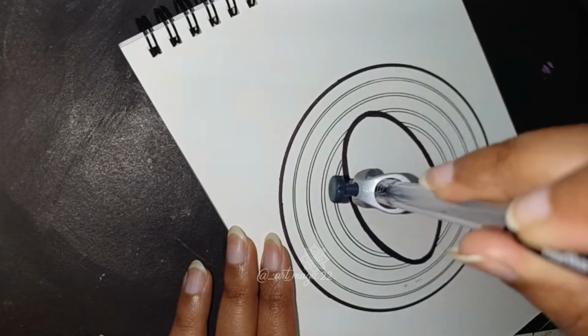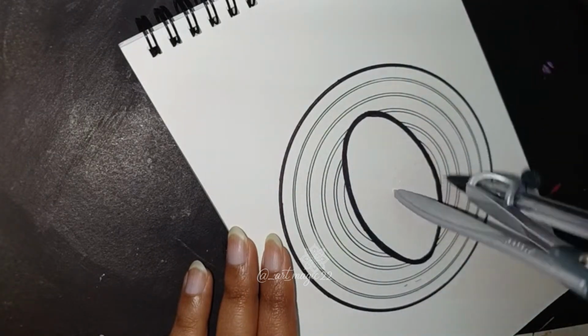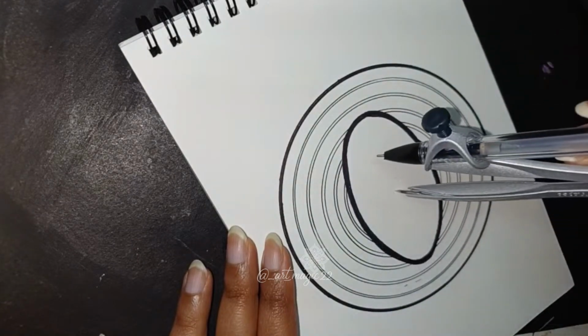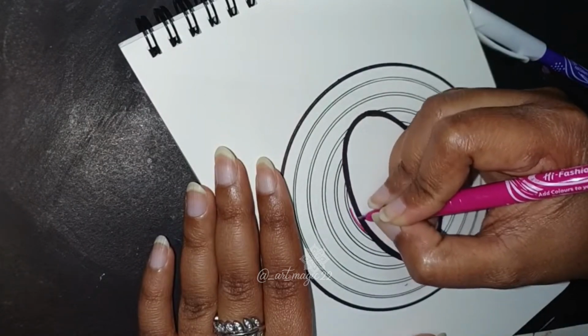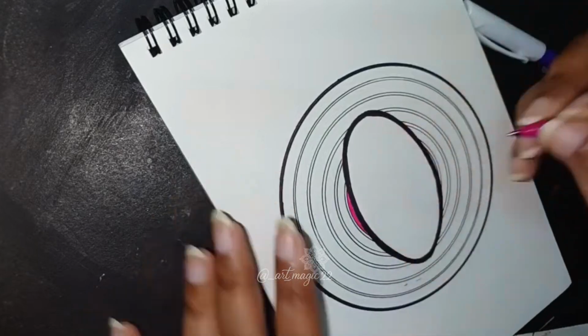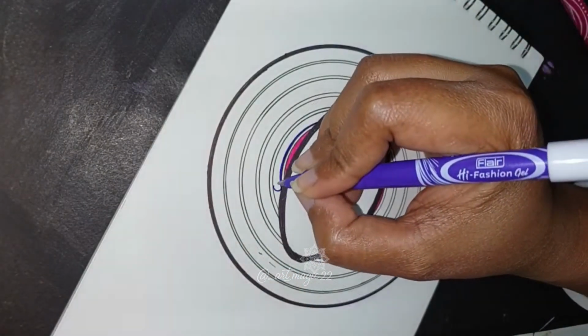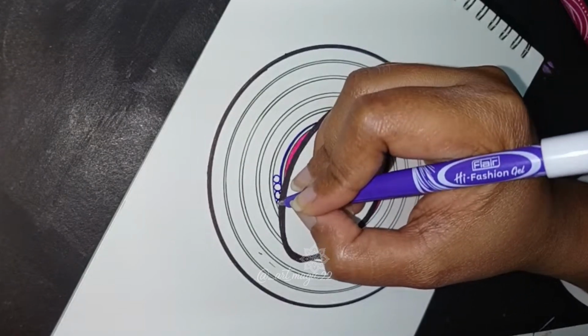So guys, firstly I made a grid with the help of the center, and I prepared a whole grid, but I am not using the degree grid. I just made some borders on both sides with the same center, and then later I started making patterns.